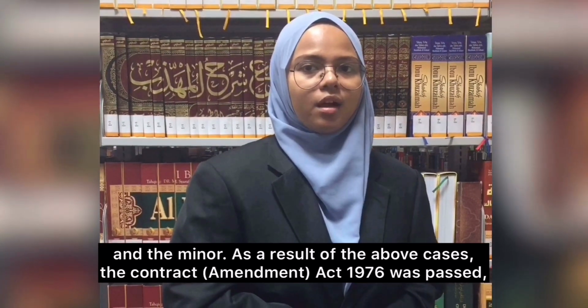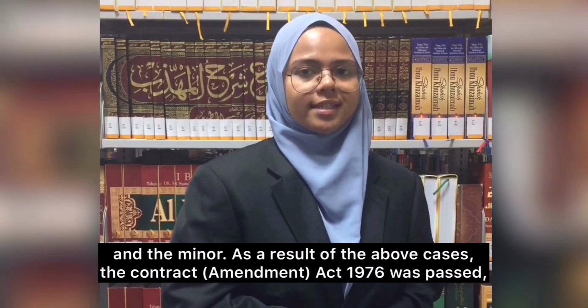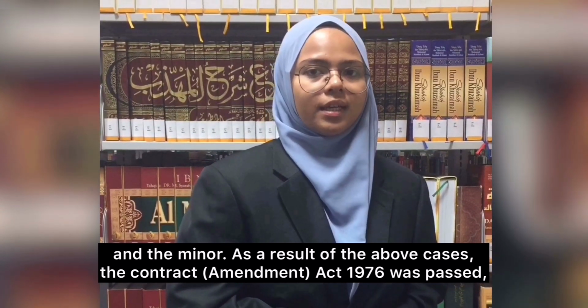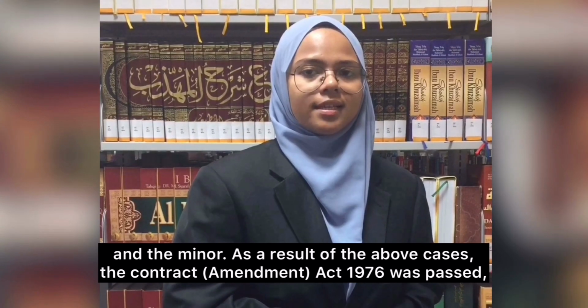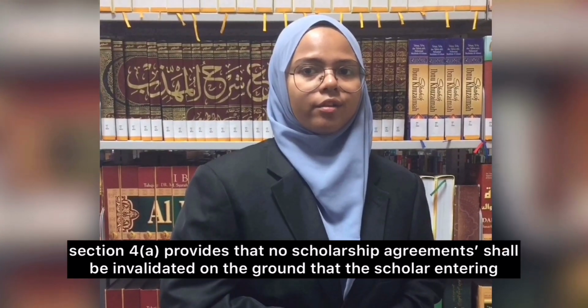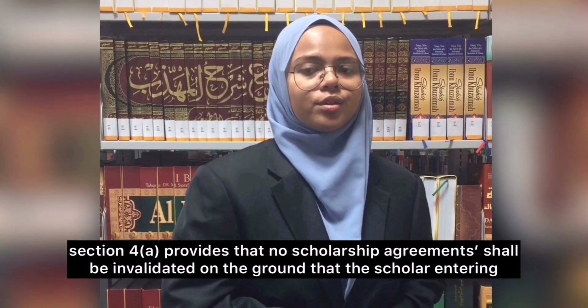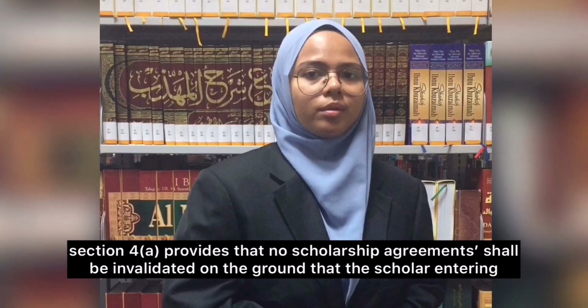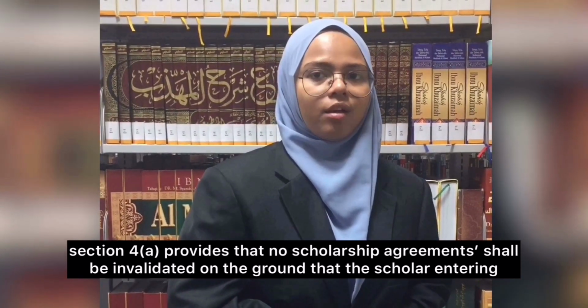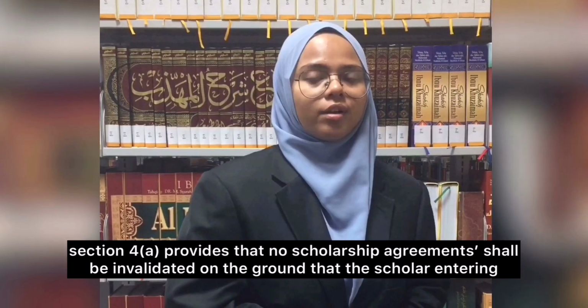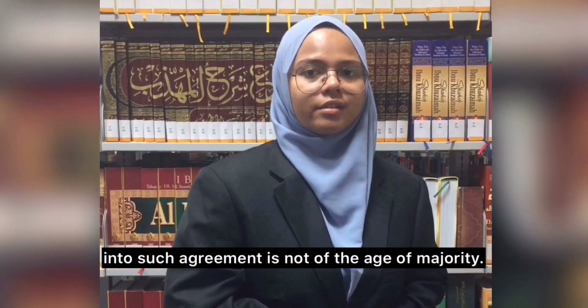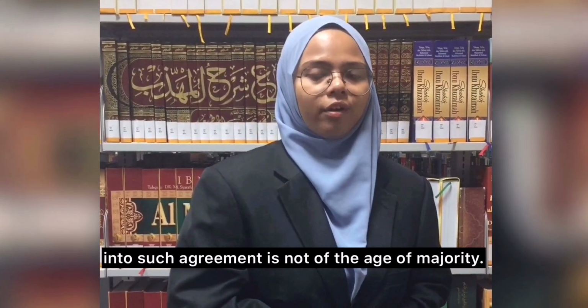As a result of the above cases, the Contract Amendment Act 1976 was passed. Section 4A provides that no scholarship agreements shall be invalidated on the ground that the scholar entering into such agreement is not of the age of majority.